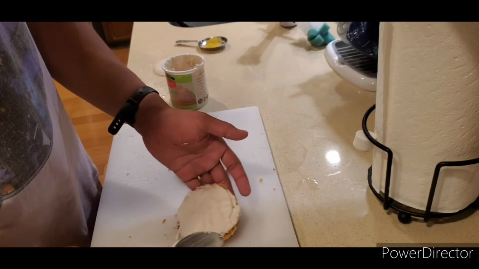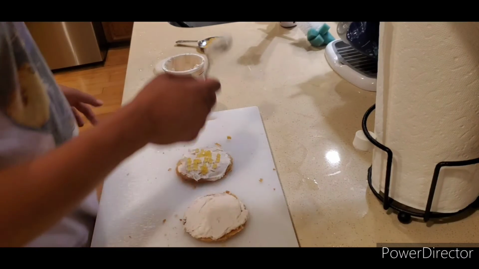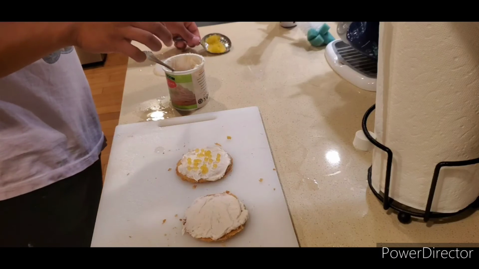Now for here I just chose cream cheese, and the hard part is separating all of the little pearls because they tend to want to stick together.